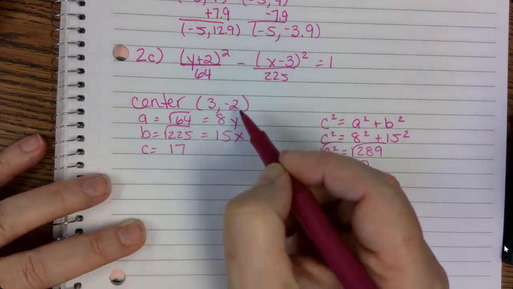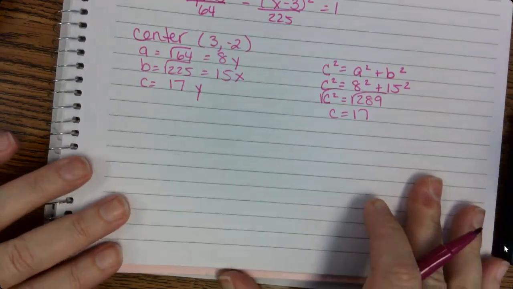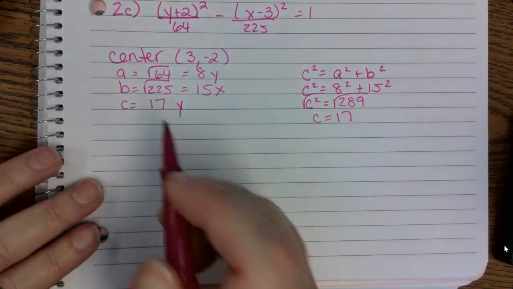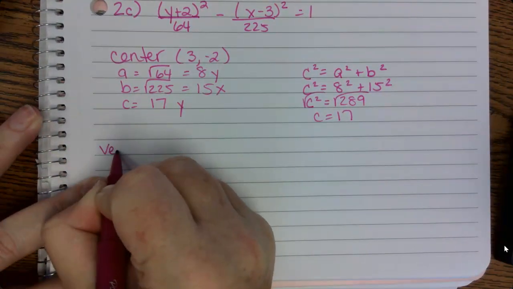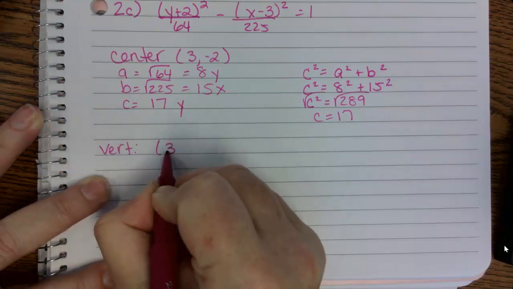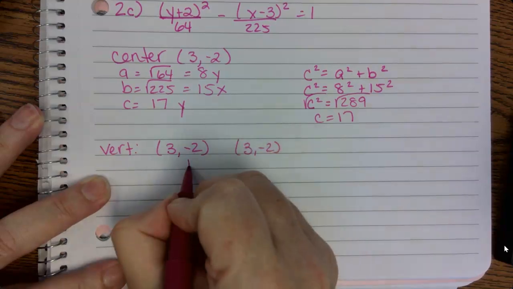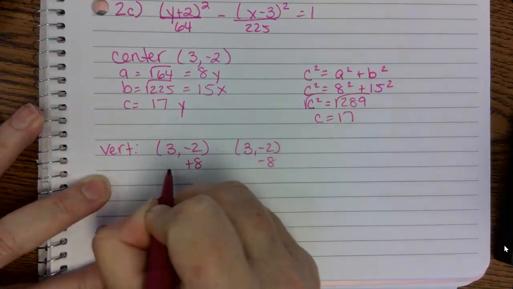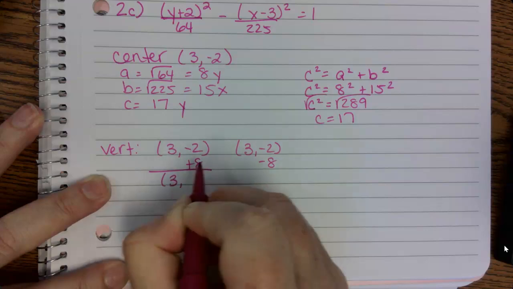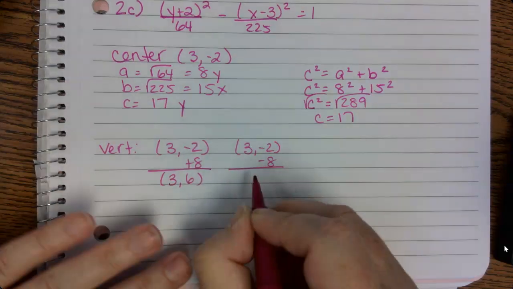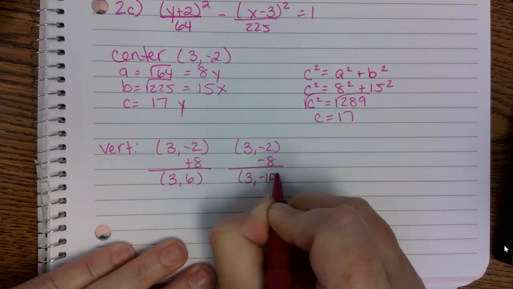And just like before, whatever a is, y is. Okay, vertices. (3, -2), (3, -2). Plus 8, minus 8. So (3, 6) and (3, -10).